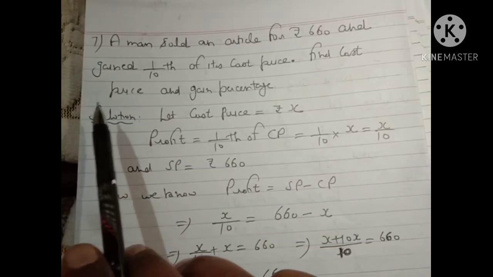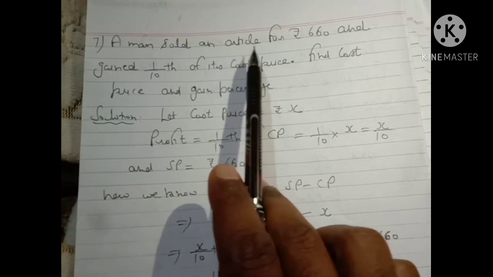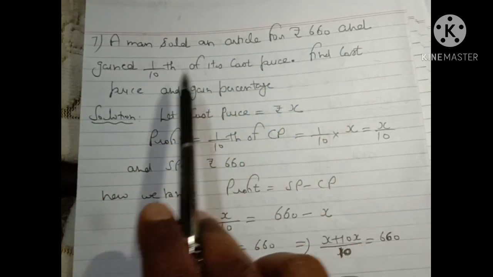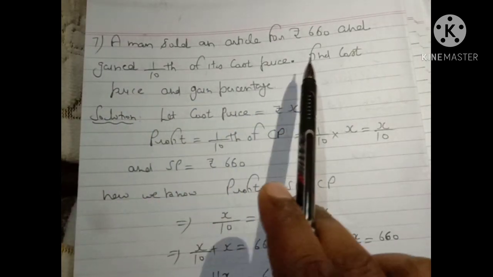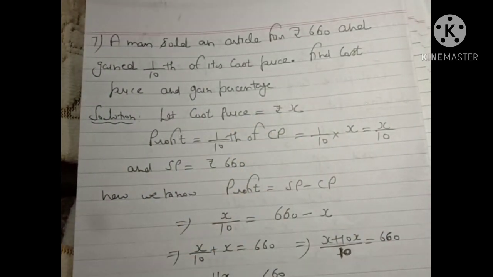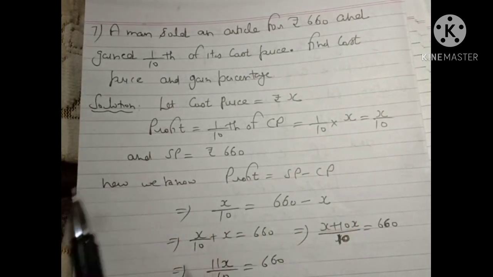Okay, now see the 7th sum. It is also very similar to the previous sum. You can see a man sold an article for rupees 660 and his gain is 1 by 10th of its cost price. Find the cost price and the gain percentage. So this sum is also very similar, and we have to follow the same steps.